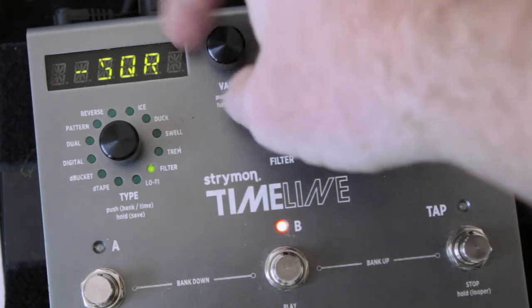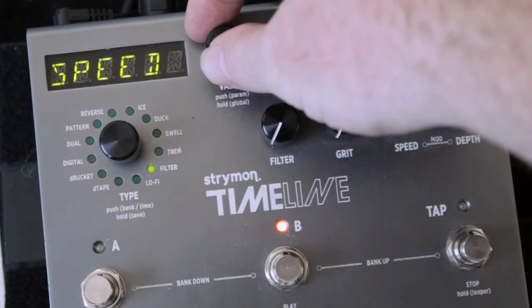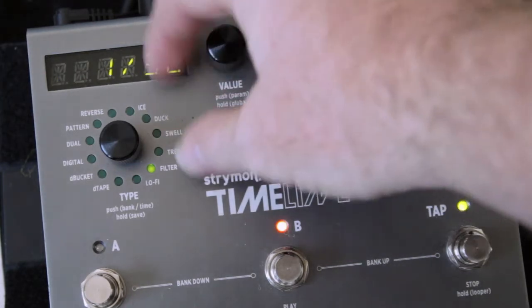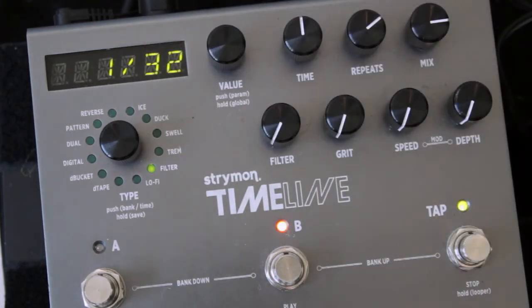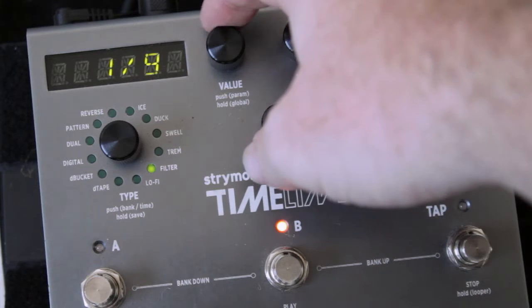Alright, so there are all the different LFOs. I might just switch it to random so we can get some different sounds through there. Speed does what it says it does, the speed of the LFO oscillations in the filter. That is a slow setting, so you can hear it moving slowly.